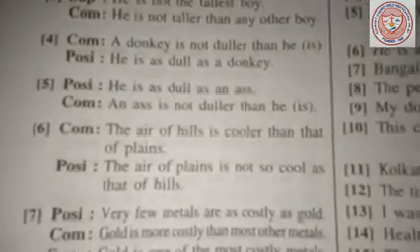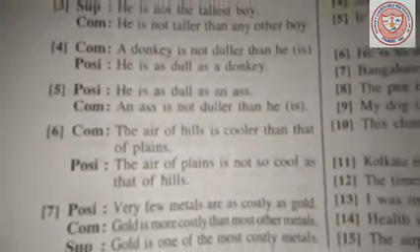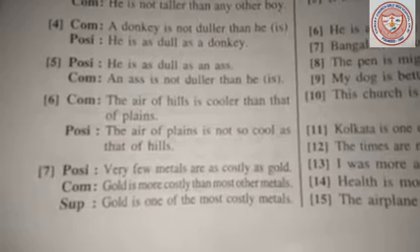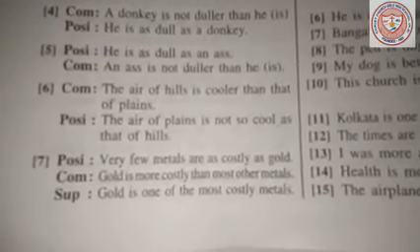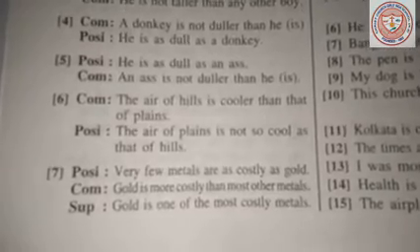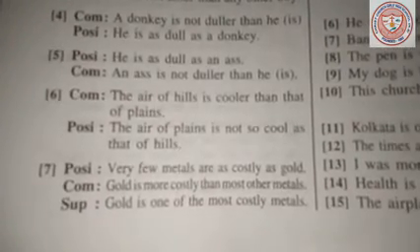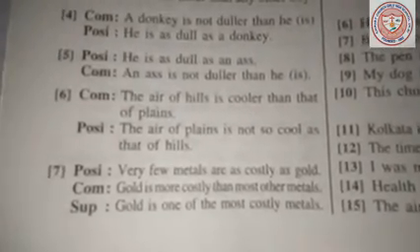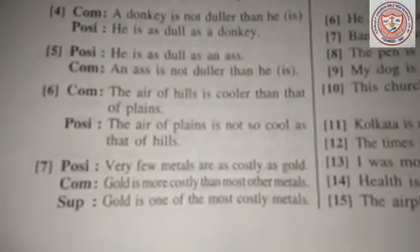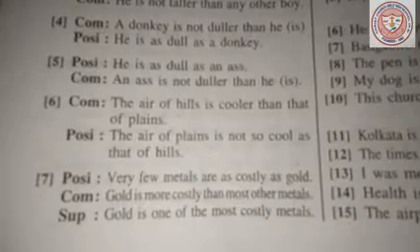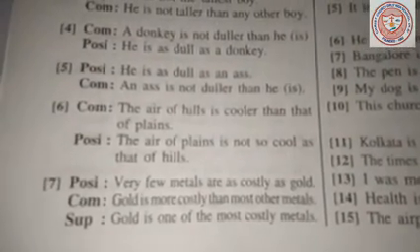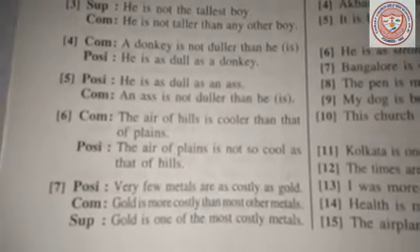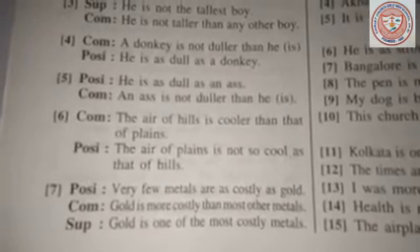Right? Number 5. He is as dull as an ass. Okay, comparative degree will be an ass is not duller than he. Right? Number 7. Positive degree, comparative degree and superlative degree. How to transform all these? Number 1. Positive degree sentence is, very few metals are as costly as gold. Costly is adjective. Now if we transform this sentence into its comparative form, it will be, gold is more costly than most other metals. So more costly, comparative degree. Okay. Then superlative degree comes like this. Gold is one of the most costly metals.